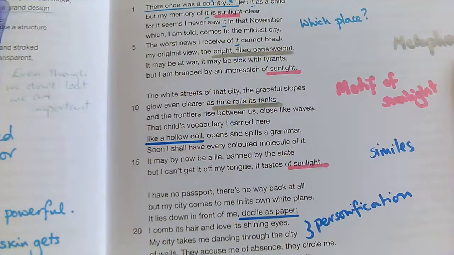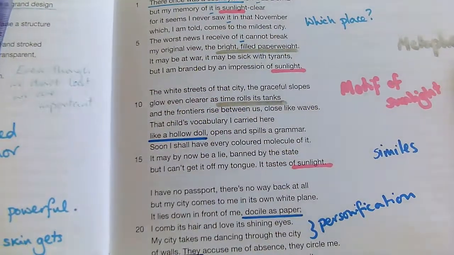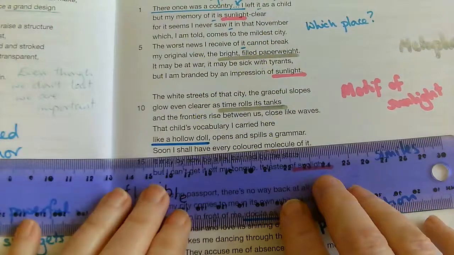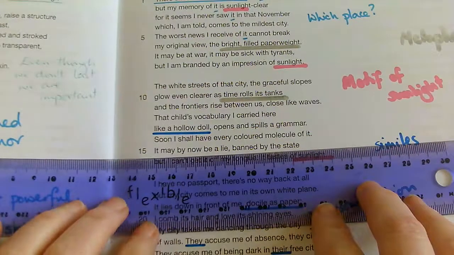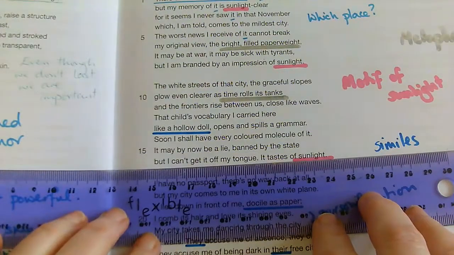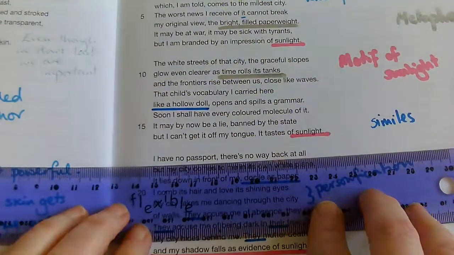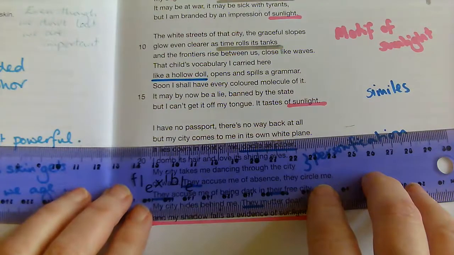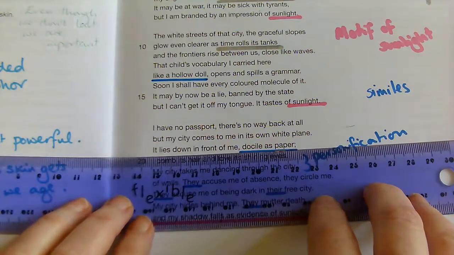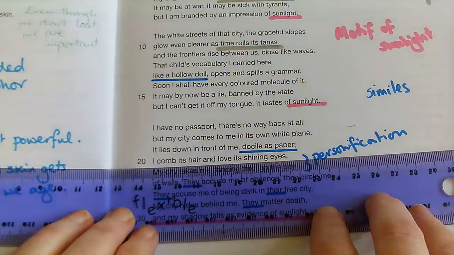That child's vocabulary I carried here like a hollow doll opens and spills a grammar. Soon I shall have every coloured molecule of it. It may by now be a lie, banned by the state, but I can't get it off my tongue. Taste of sunlight. I have no passport. There's no way back at all. But my city comes to me in its own white plane. It lies down in front of me, docile as paper. I comb its hair and love its shining eyes.